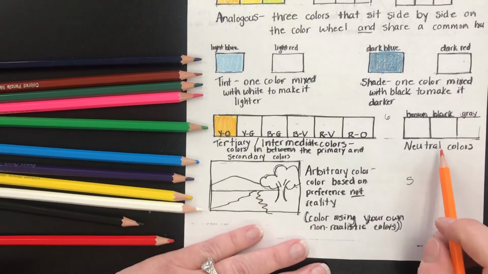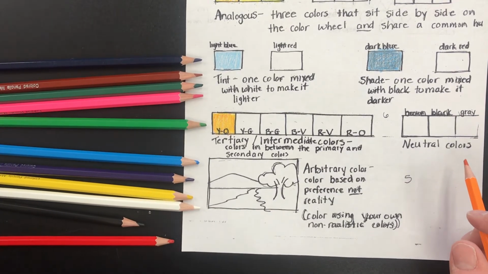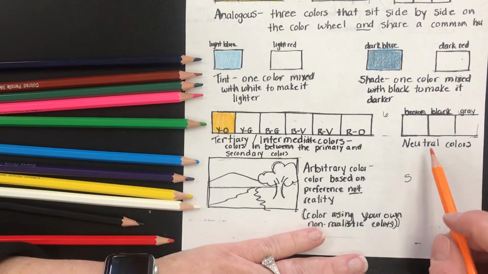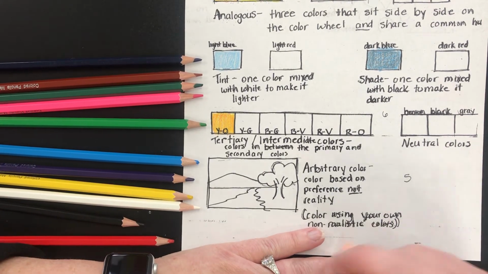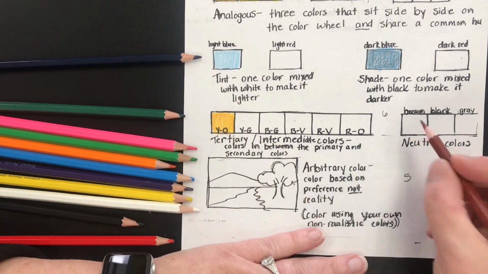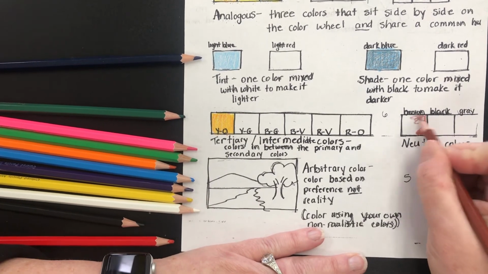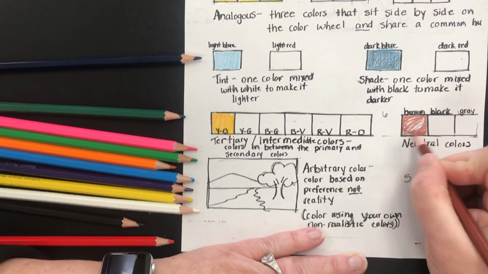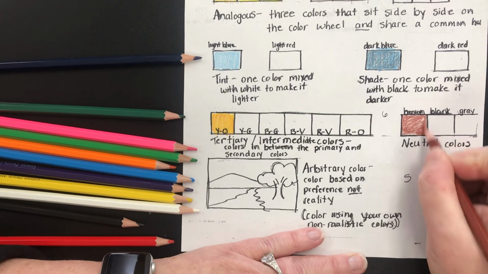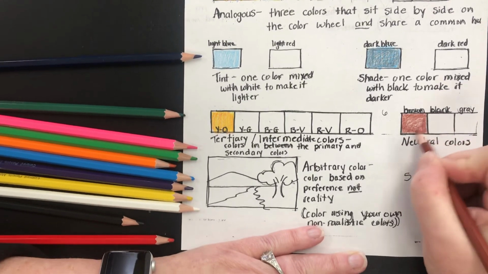Our neutral colors are ones that just don't fit on the color wheel anywhere. Brown is a neutral color. Black, gray, white, tan, all of those colors are neutral colors. So you're just going to color in the brown, black, and gray, so that you can have a visualization and practice seeing your neutral colors. You can mix your brown, or you can just use the brown colored pencil for this side.